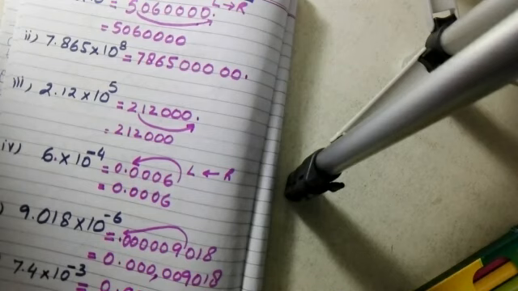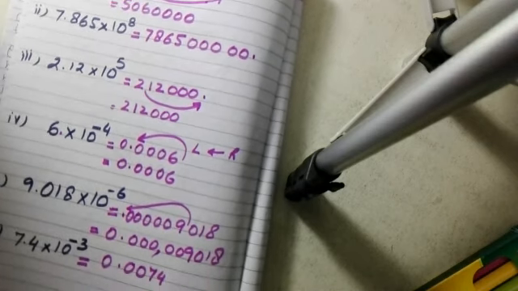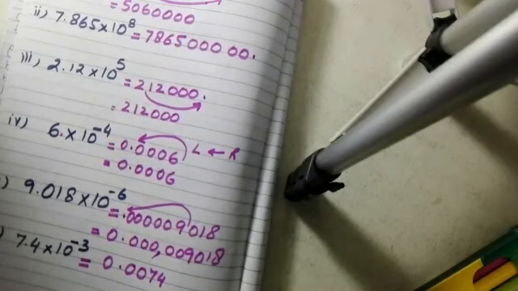So I hope that these examples will help you to understand how to convert scientific notation numbers into ordinary notation numbers.